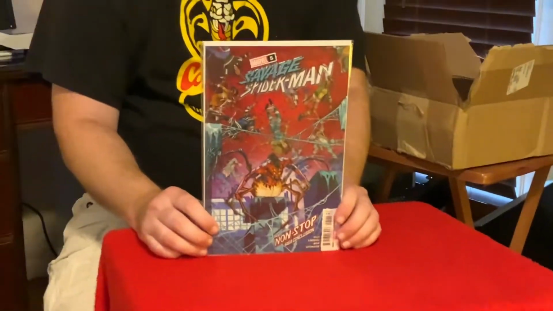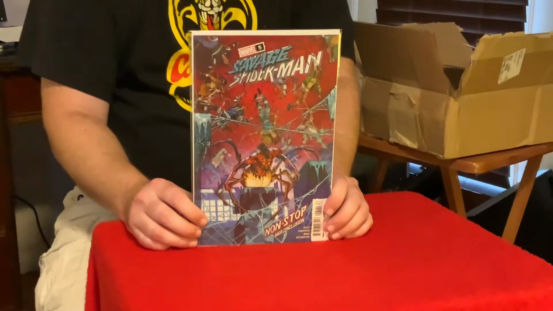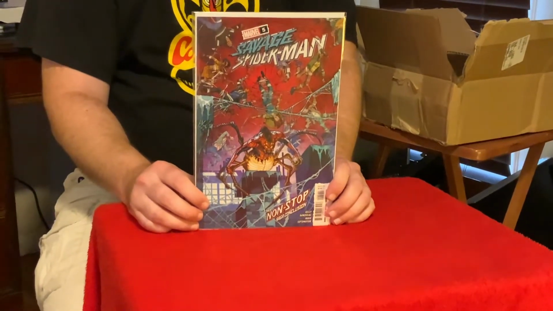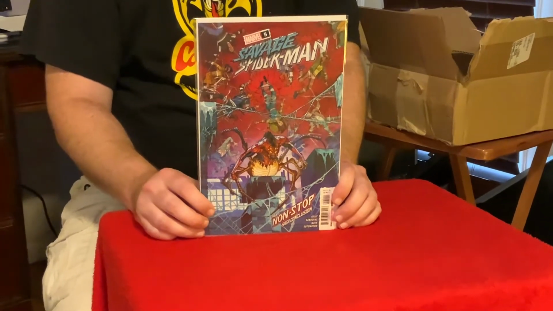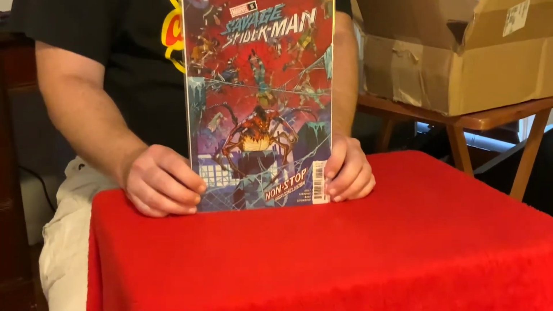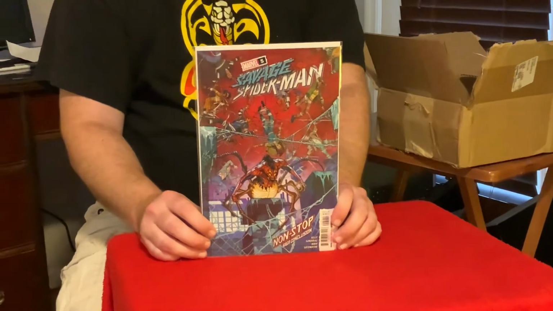Next issue, Savage Spider-Man number 5. This is the final part of the Savage Spider-Man miniseries that picked up following Nonstop Spidey. Very good series, but not very deep, but a lot of action.